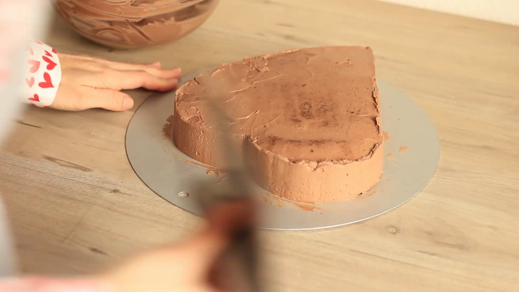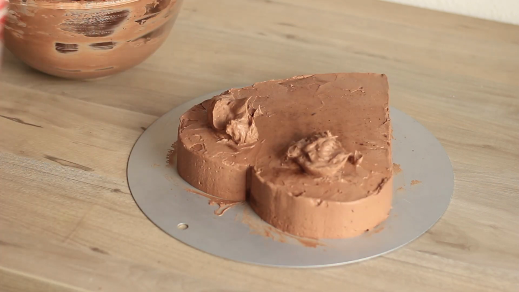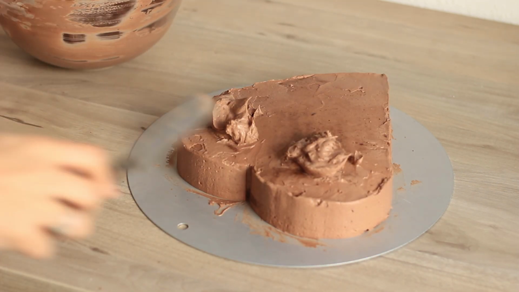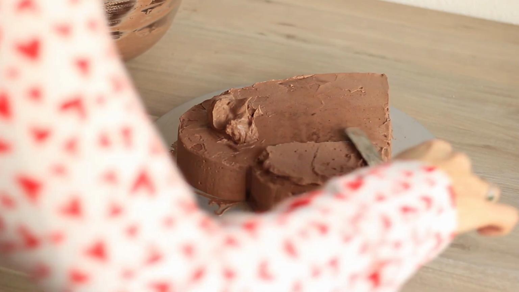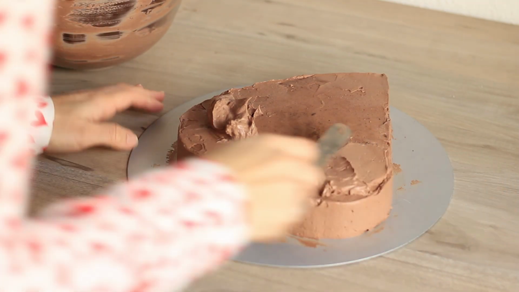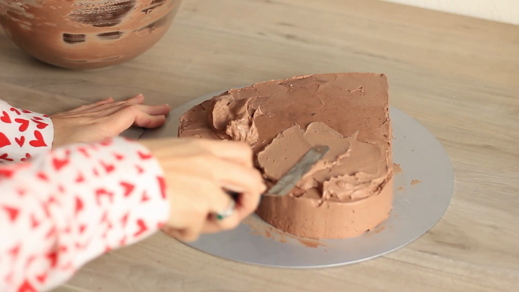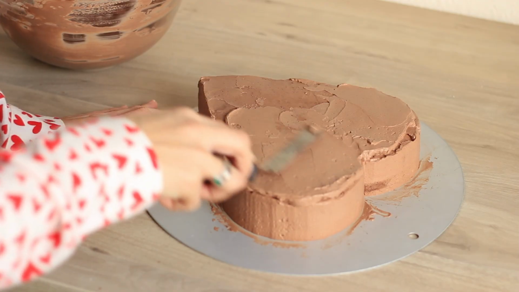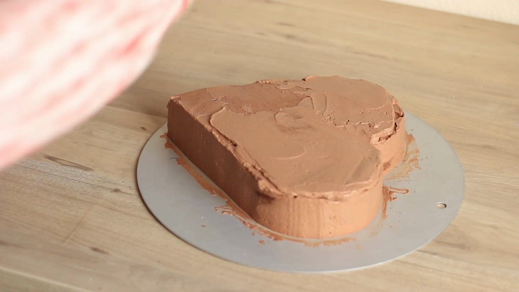After I had my sides ready, I noticed that my cake is not quite even from the top, so I added some cream to the parts that were slightly lower and evened the cream according to the part that was slightly higher. So you just want to place cream at the part where it's lower and then compare it to the higher part.